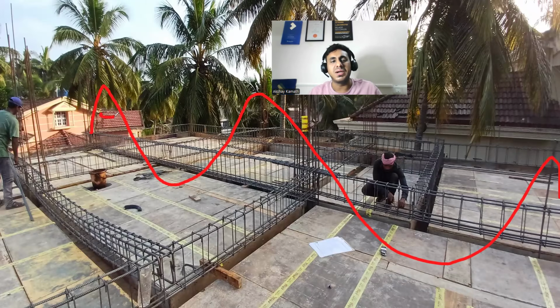So I have a negative bending moment here, a positive bending moment here, a negative bending moment here, then again positive and negative. Wherever your bending moment is maximum, there you should not do the lapping. This is a concept irrespective of the structural element. In the column also, I told you the same thing. In the beam also, wherever the bending moment is maximum, you should not do the lapping.